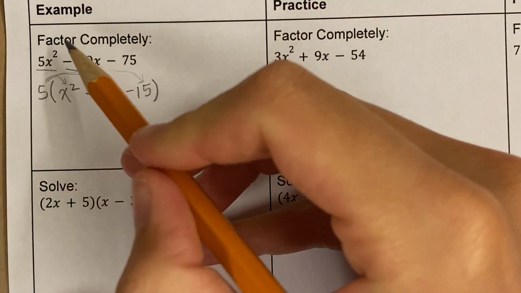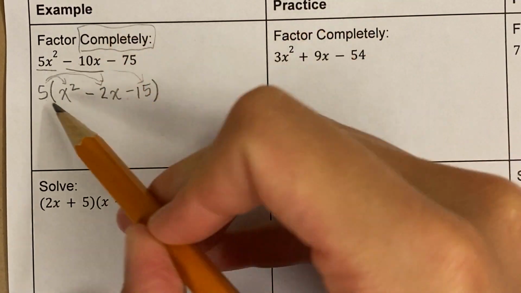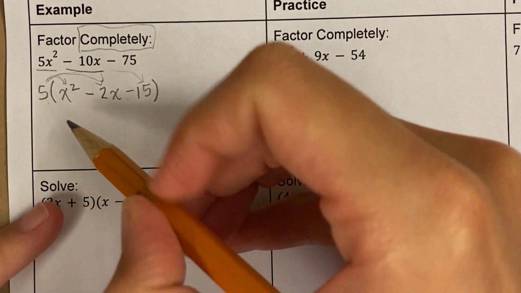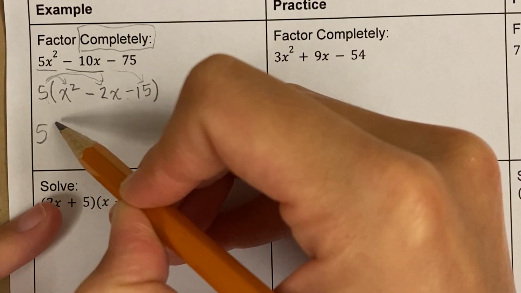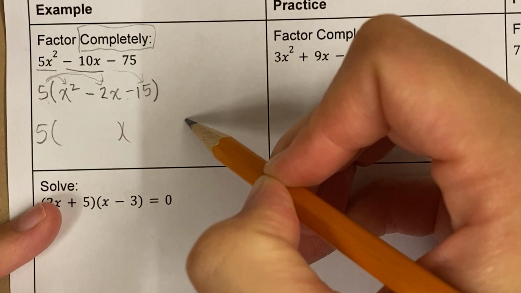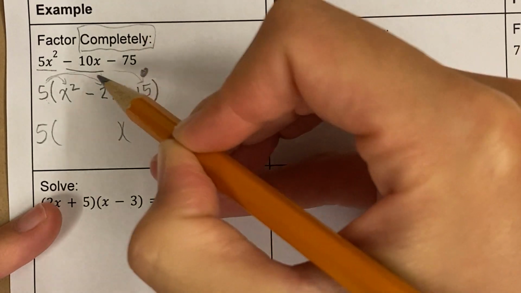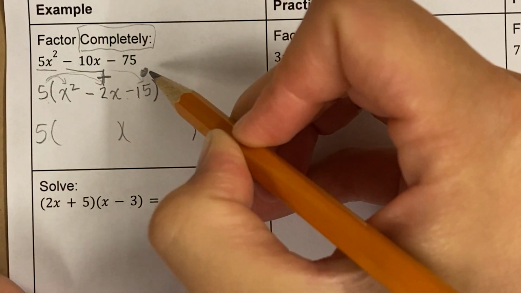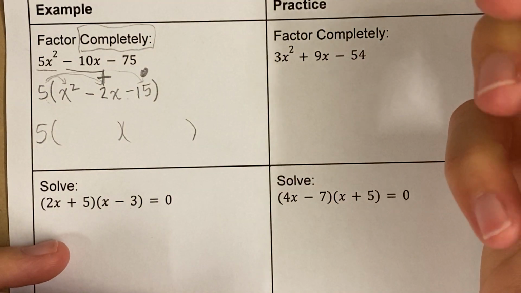Okay, now it says factor completely. That means you can't just do the first step. You got to go all the way. So I'm going to bring this. This can be factored now. I need two numbers that multiply to negative 15 and add to negative 2.